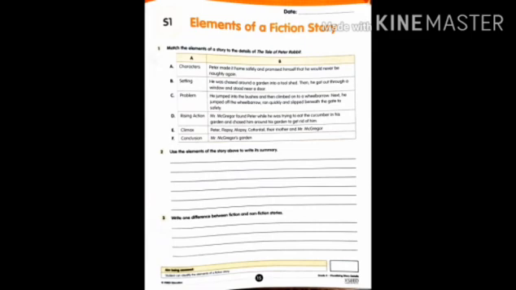Now coming to second one, we want to use the elements of the story above to write its summary. Just write a summary within 4 or 5 lines, just by explaining, by seeing the details given in the first question. So summary must be very small. So write one difference between fiction and non-fiction story. So all these days we were discussing what is a fiction and what is a non-fiction. The stories are there. So basing on what you know, just try to write the answers.